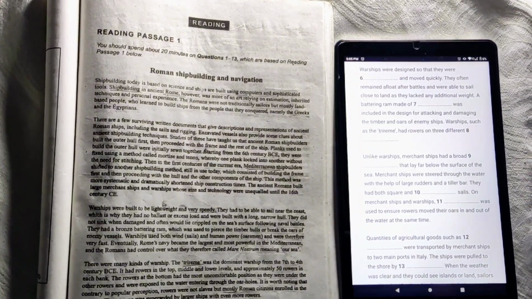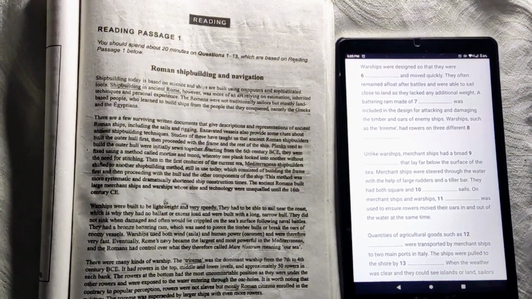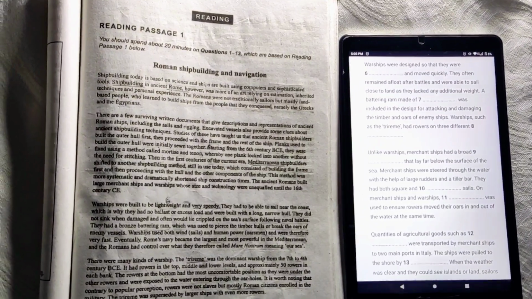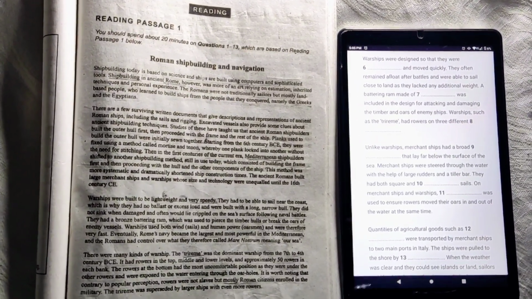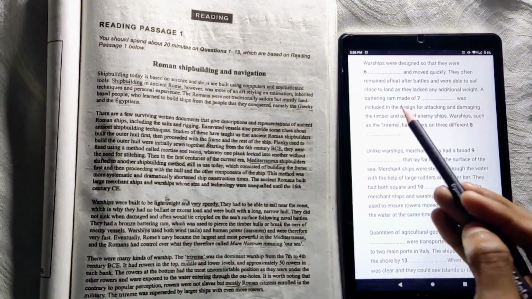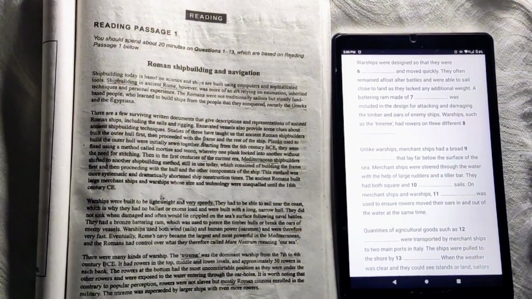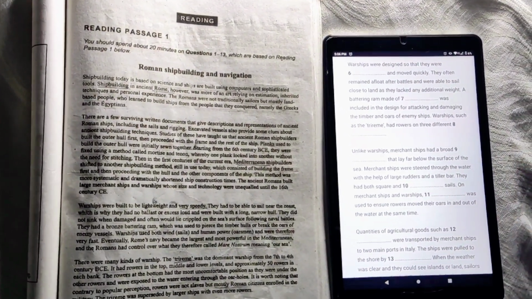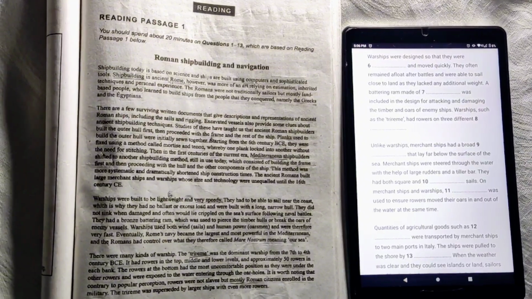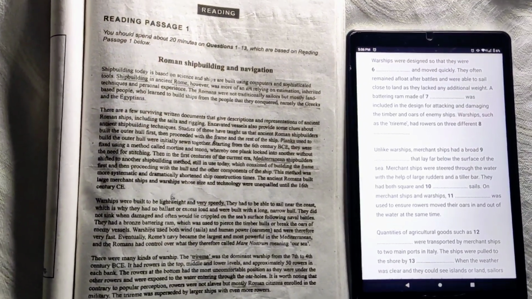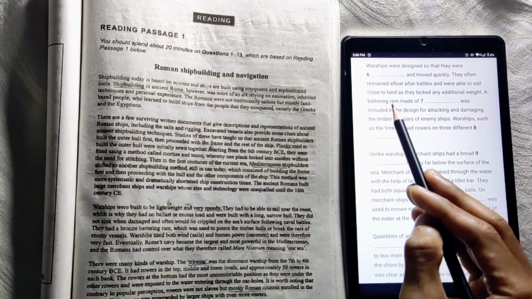And ram means that with the ram, you make a hole in the enemy ships. So it's some kind of sword, situated in front of the ships. So, battering ram made of.